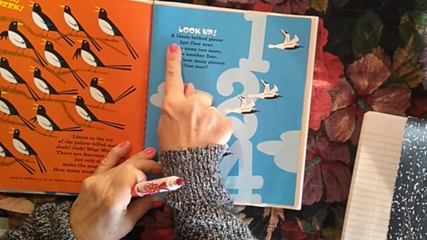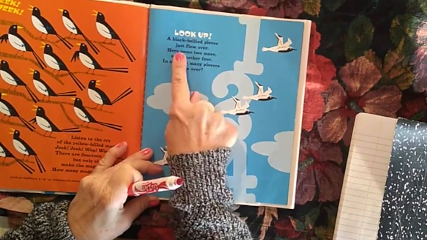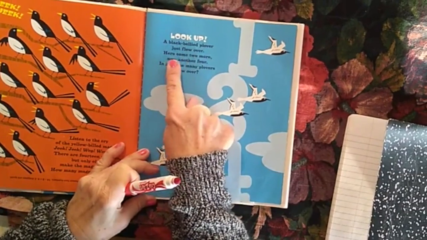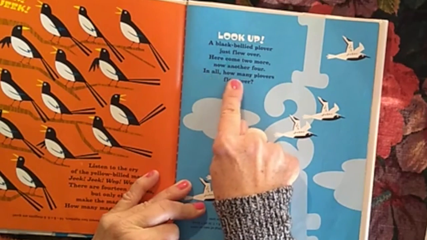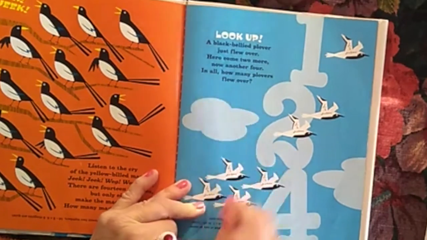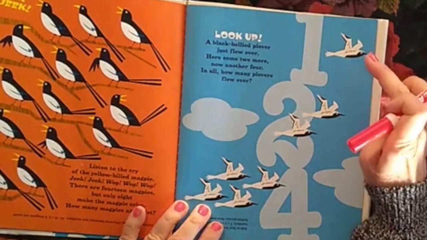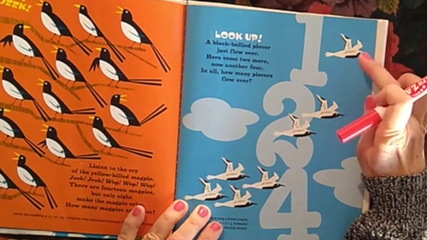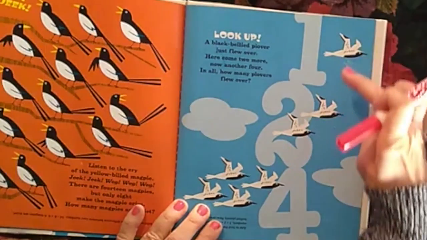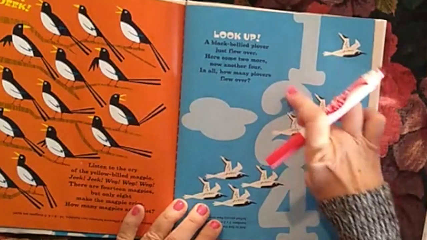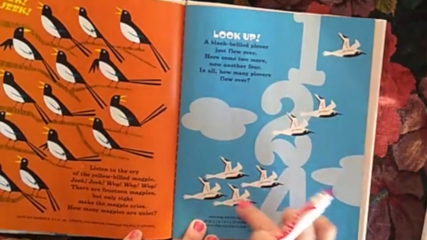Look up, a black-bellied plover just flew over. Here come 2 more. Now another 4. In all, how many plovers flew over? So we're going to add them up, right? And they even put the numbers for us. 1, 2, 4.